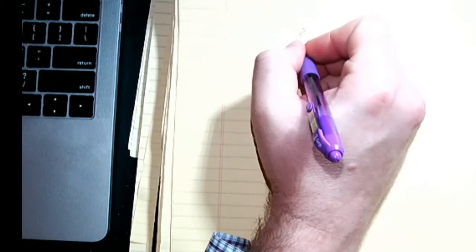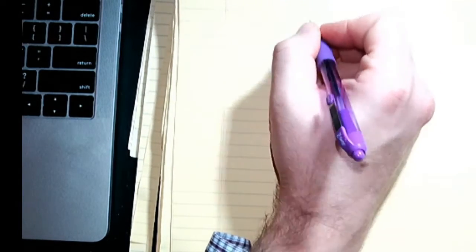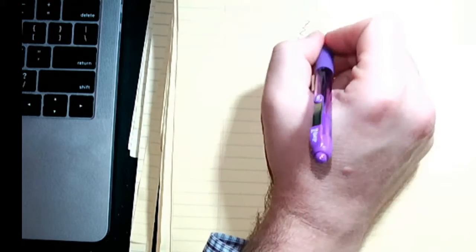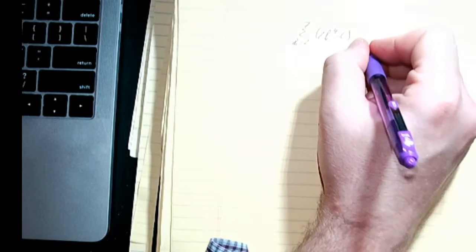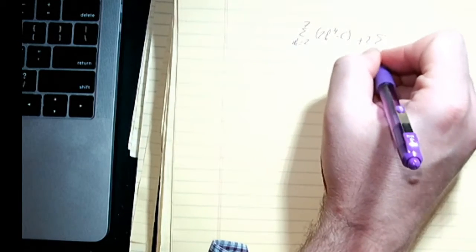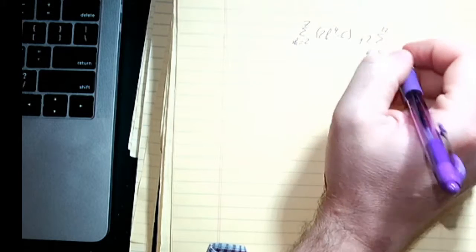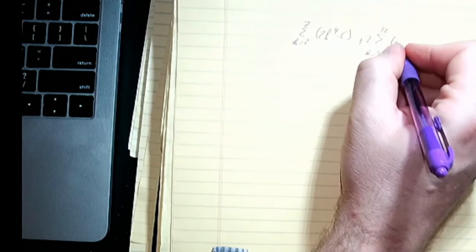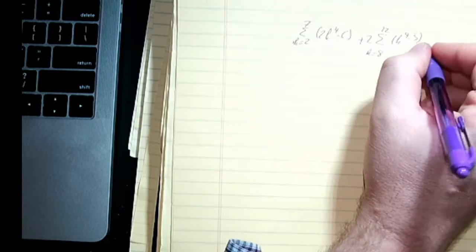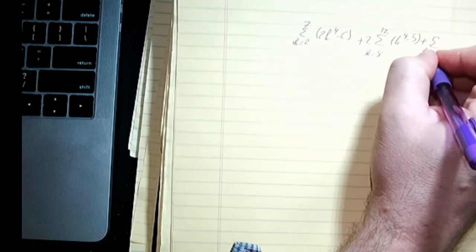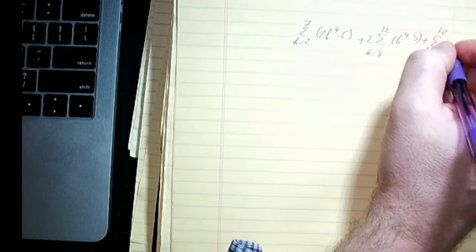Rewrite the following as a single sum. We have a sum from k equals 2 to 7 of 2k to the 4th minus 6, plus 2 times the sum from k equals 8 to 12 of k to the 4 minus 3, plus the sum from k equals 2 to 12 of 8. It says rewrite this as a single sum.